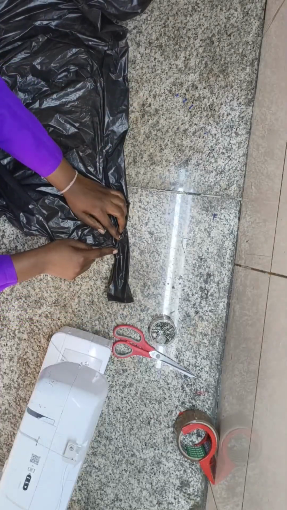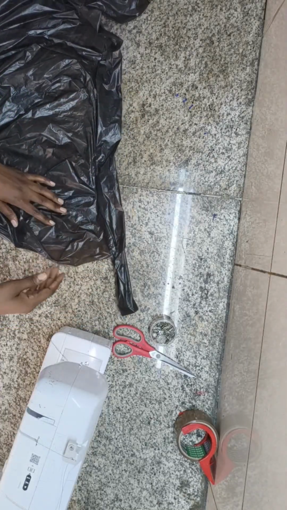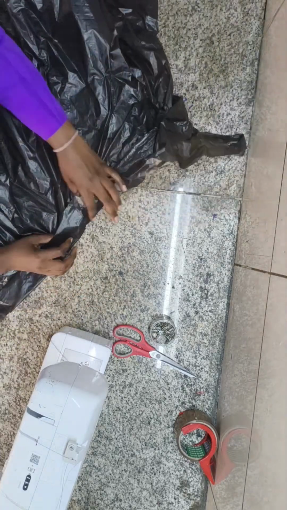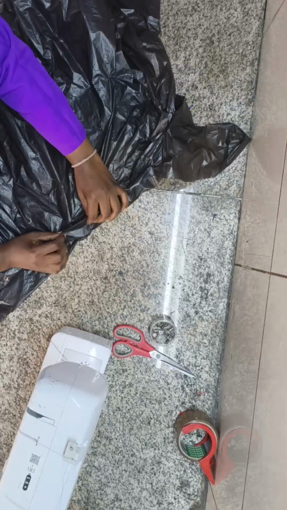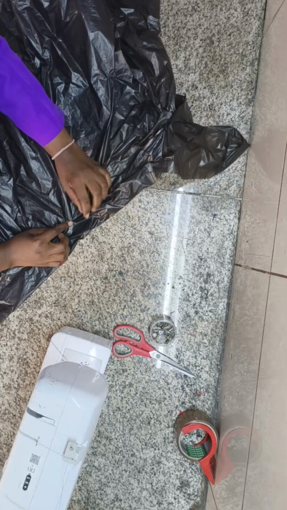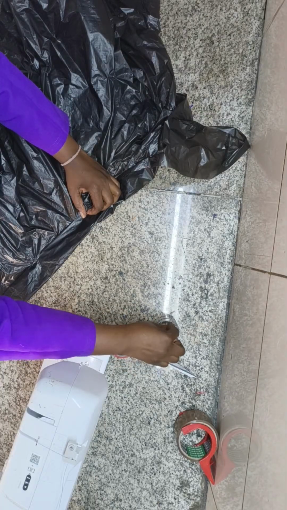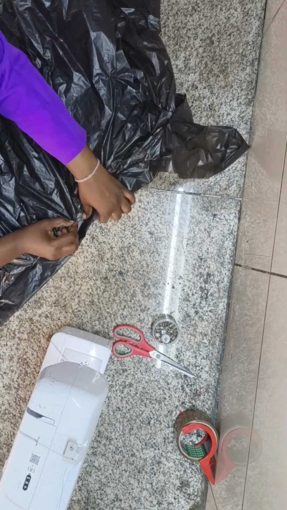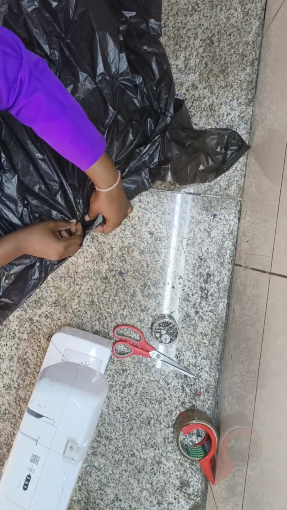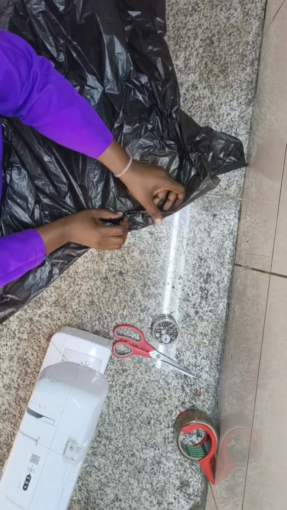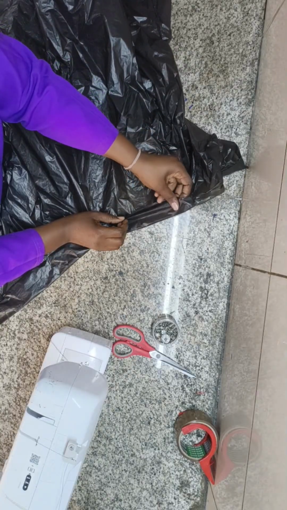So I'll stop here. Reason being, I'm going to join the seams again. So this side will do the same, but I'll begin from the center, going on one side, because this is plastic. It is funny, it's not like fabric, so it's not easy to sew.